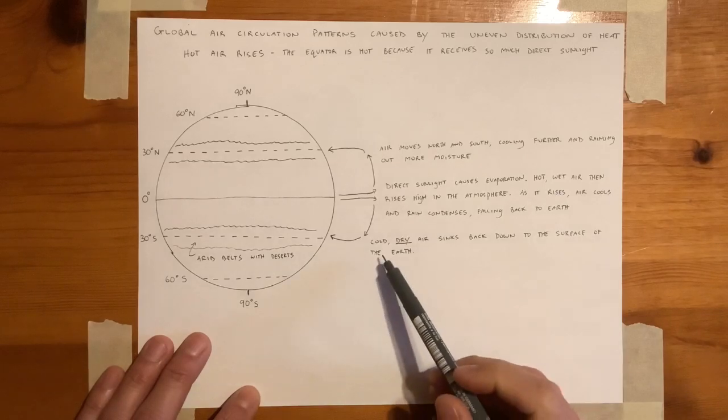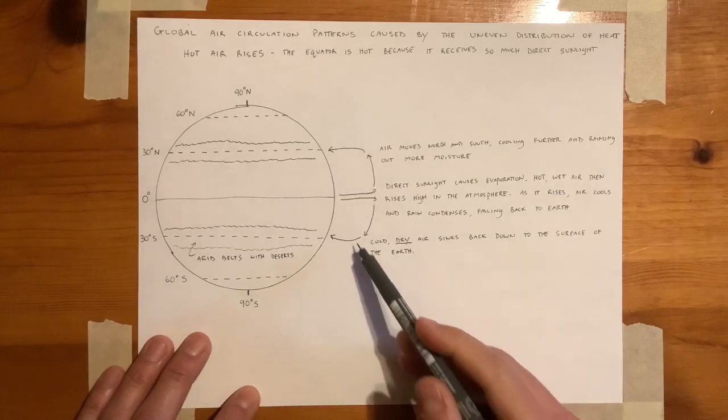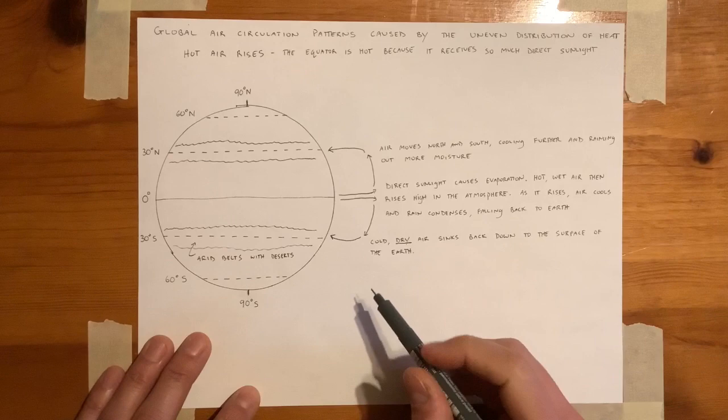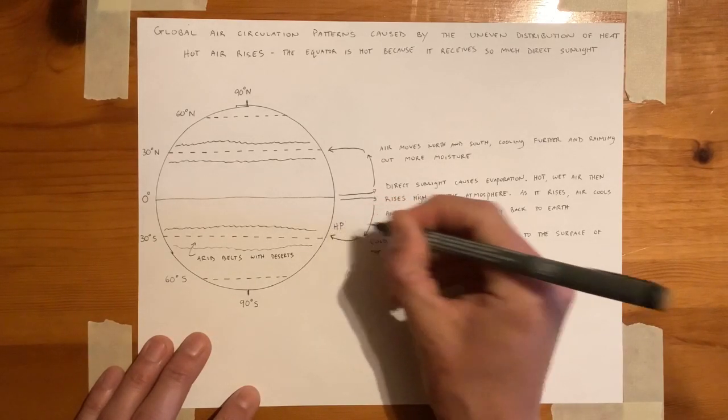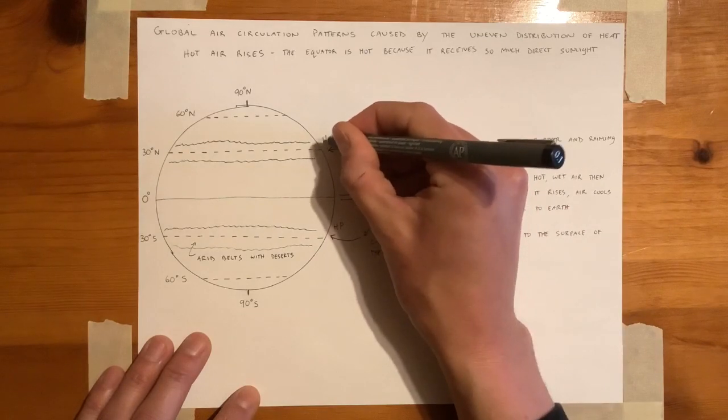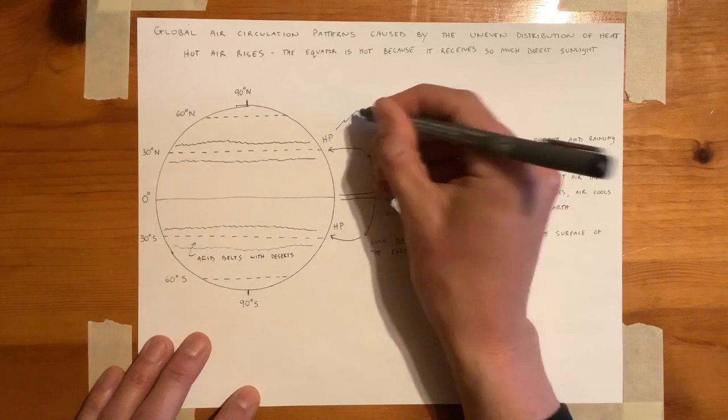Okay, so because this air is sinking back down to the surface of the earth, it's actually creating an area of high pressure at the surface of the earth. We have high pressure at the surface of the earth.